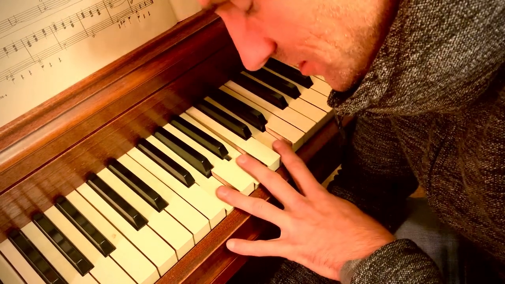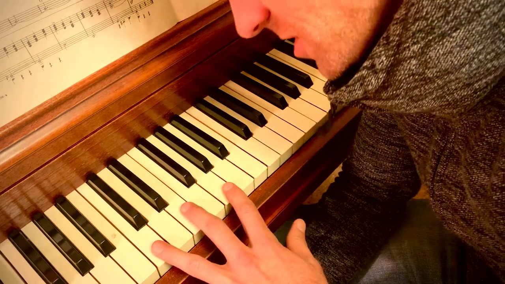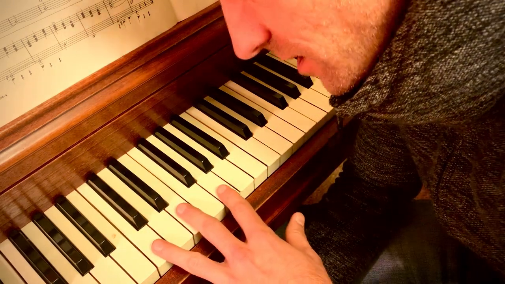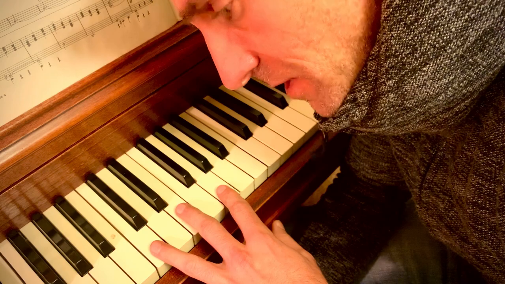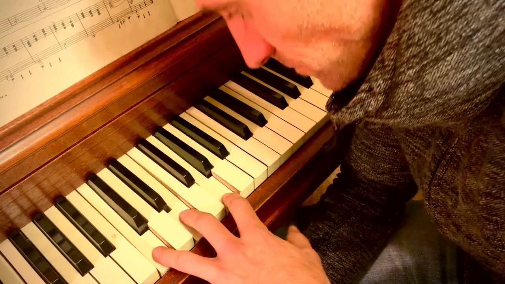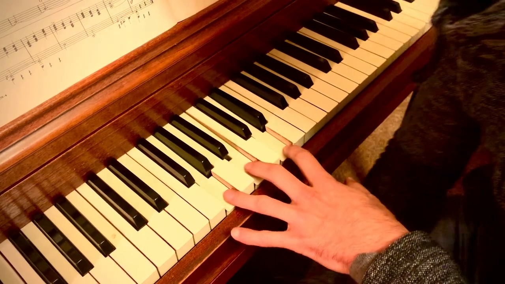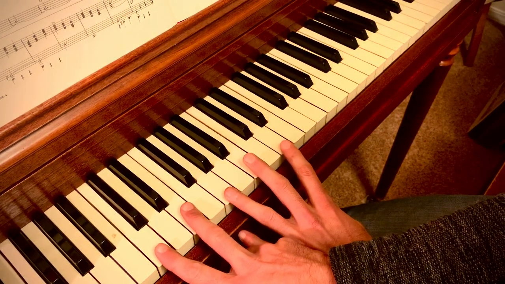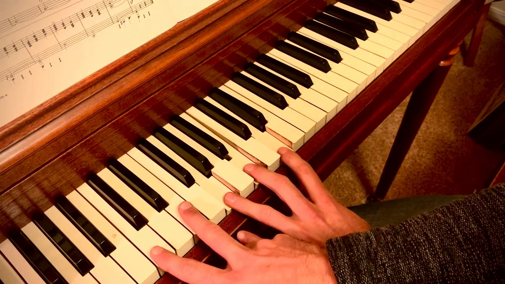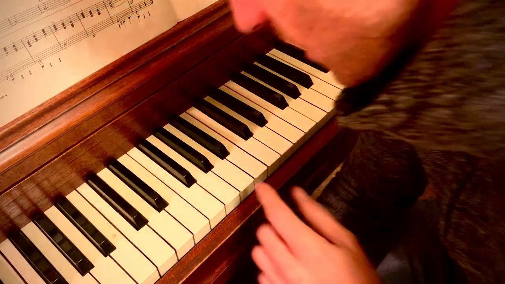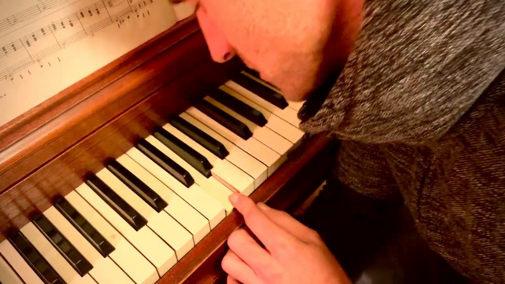Have you seen it? Have you caught it? Which of these notes up here is being hit twice? That is the common chord tone.